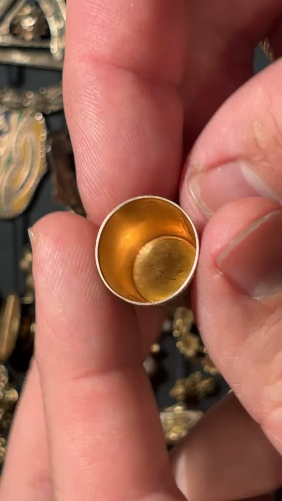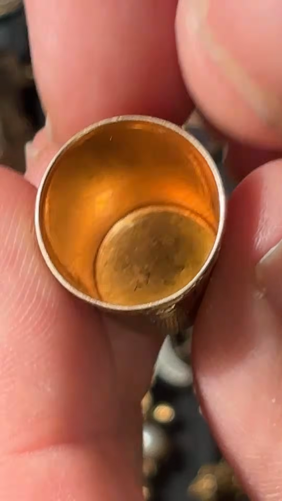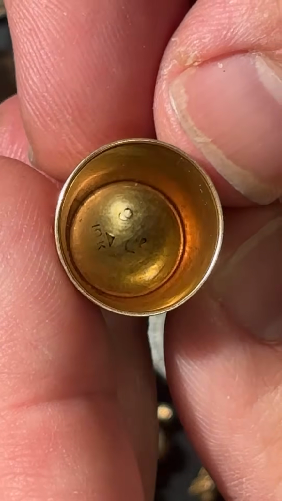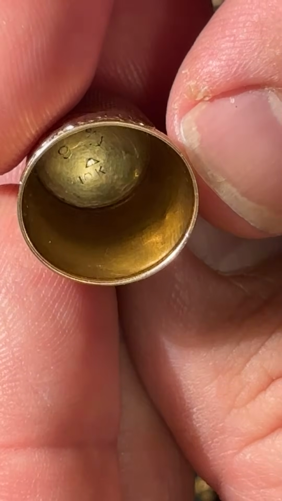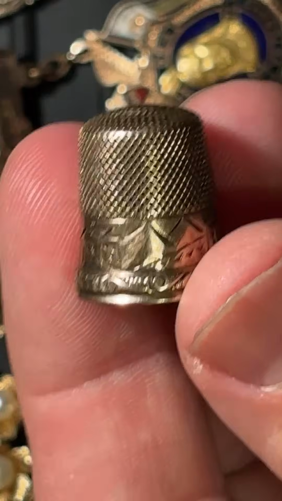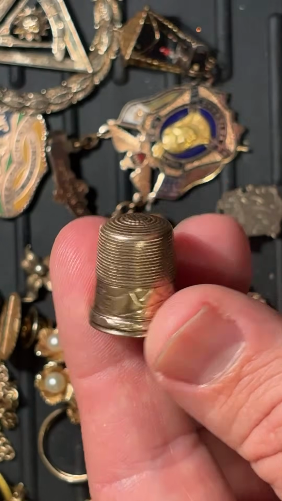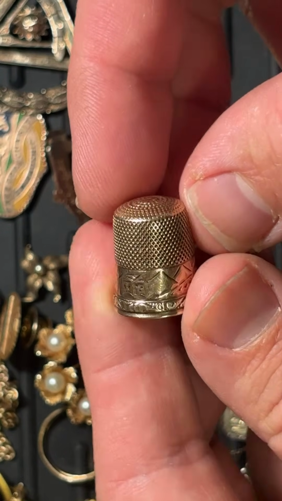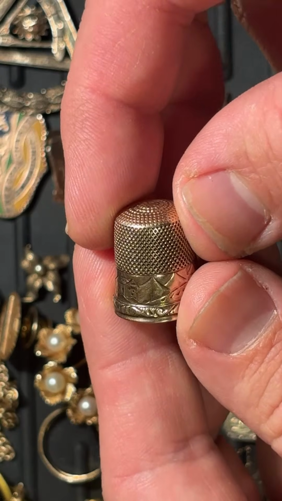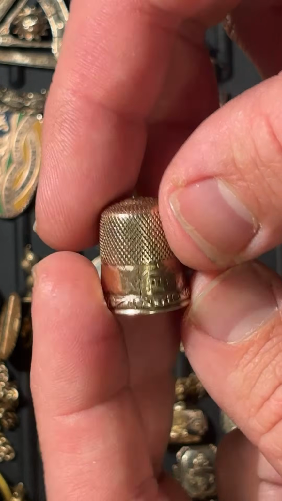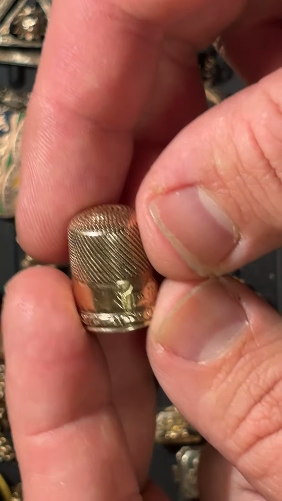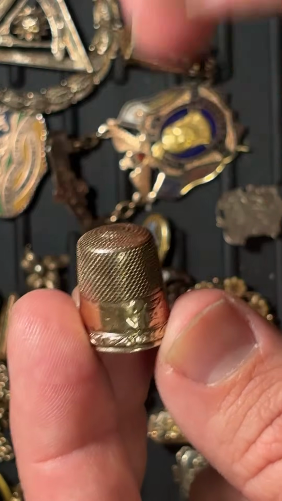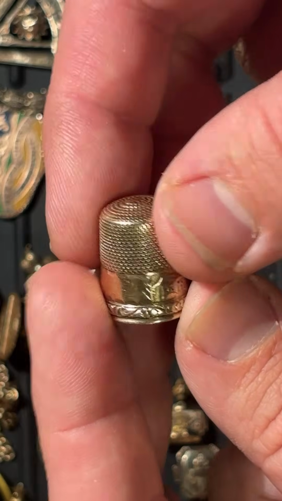And I looked inside, and I'm like, wait a minute. Can we show it on the camera here? I think so. Yeah, right there. 10 karat. And I'm like, what the heck? They make 10 karat gold thimbles? It turns out 10 karat gold thimbles were definitely a thing. Victorians loved it. If you loved your grandma, if you loved your mom, 10 karat gold thimble.